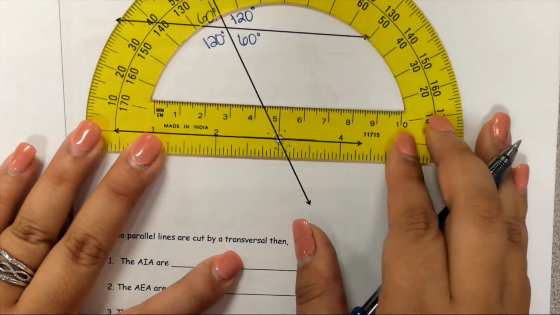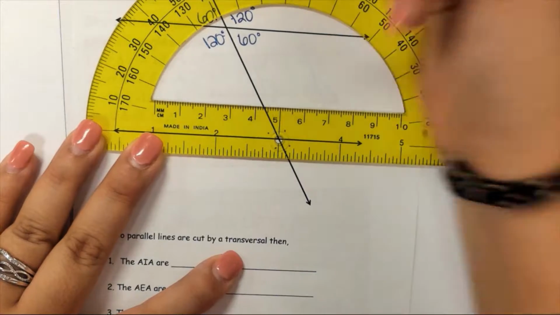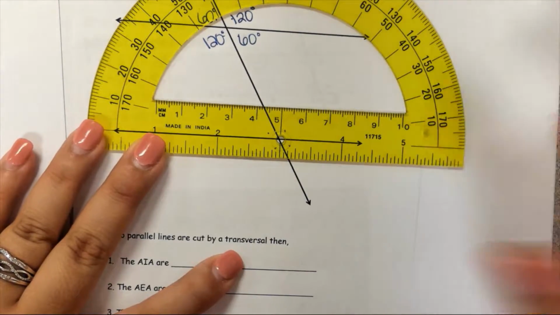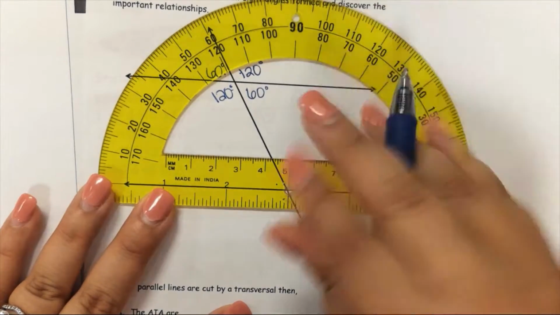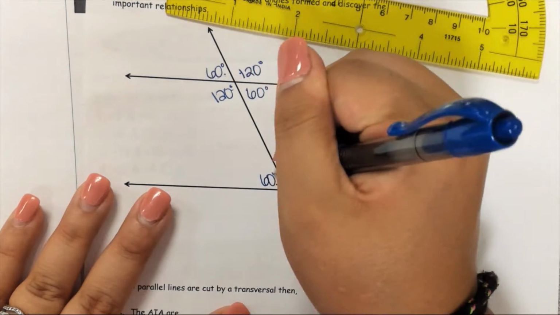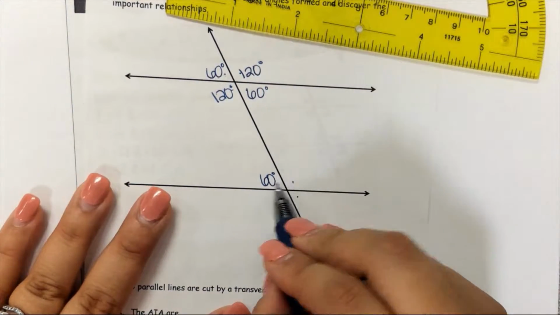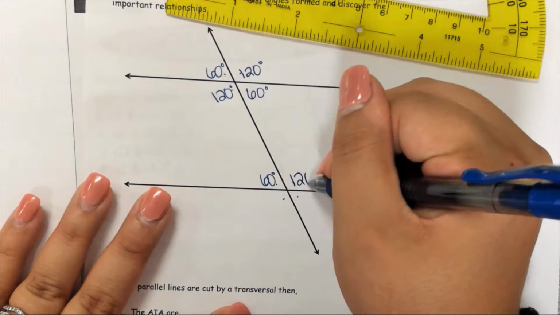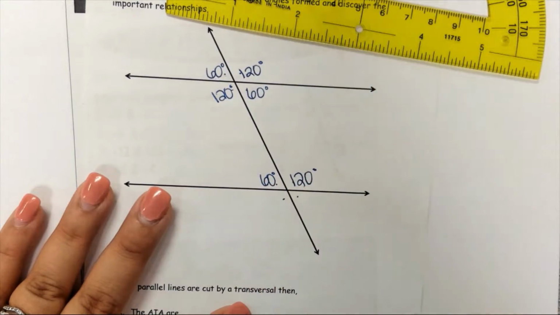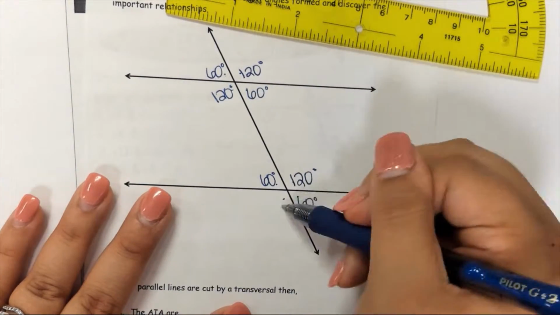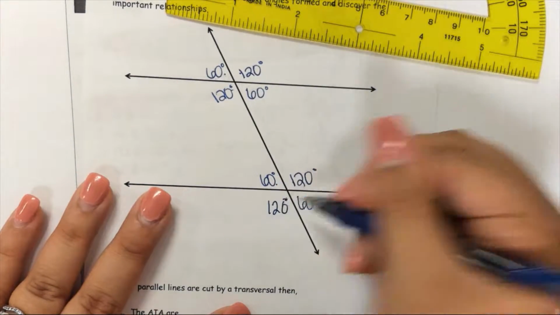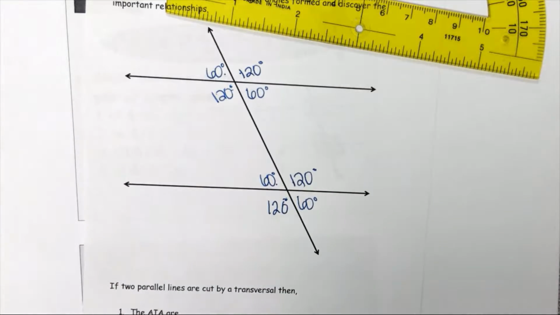And again, make sure it's at 0. It's a little off, it's okay. It's close enough to 60. I'm going to say this one is 60. So then that one has to be the linear pair, which is 120 because they add up to 180. And then 60 degrees because they're vertical angles, and 120 degrees because they're vertical angles. So that was version 2.